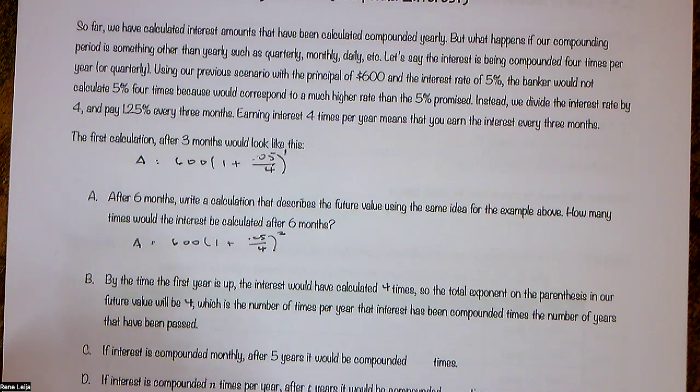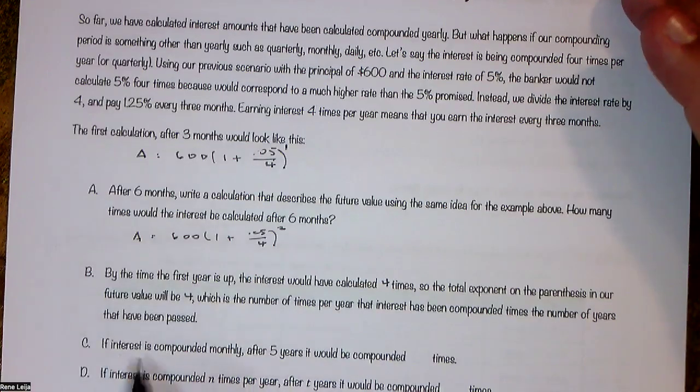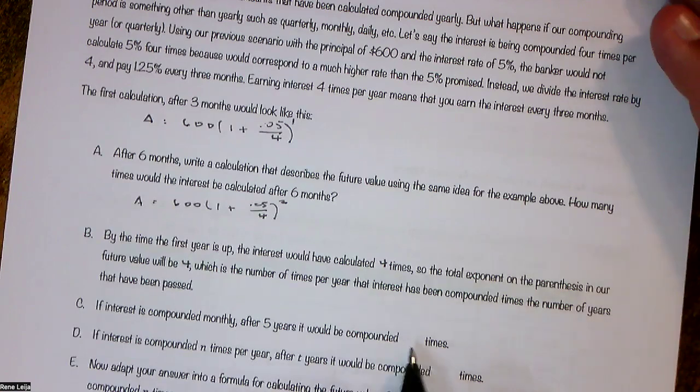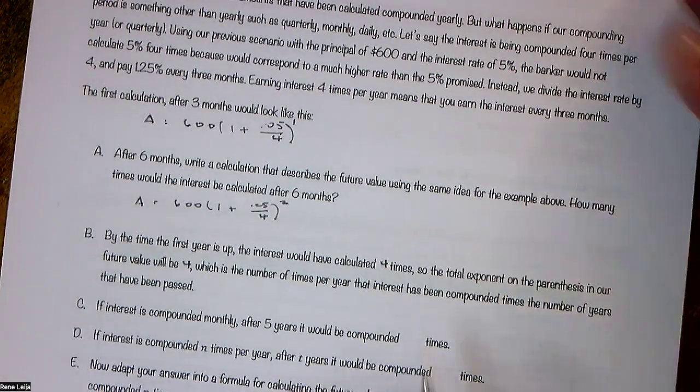So if the interest is compounded monthly after 5 years, it would be compounded how many times? Well, they told you that your exponent is going to be the compounding period times the number of years.